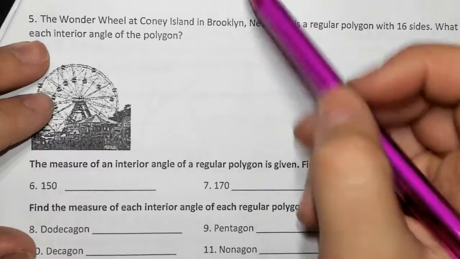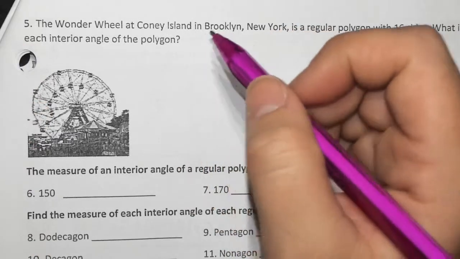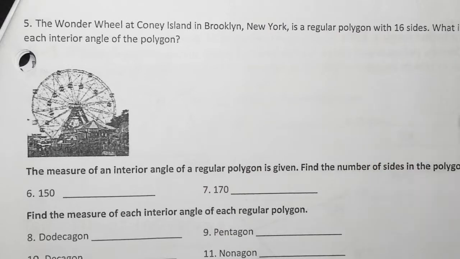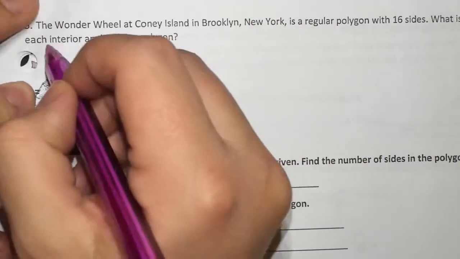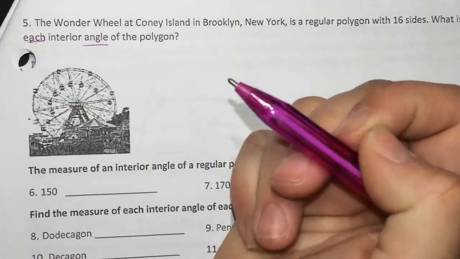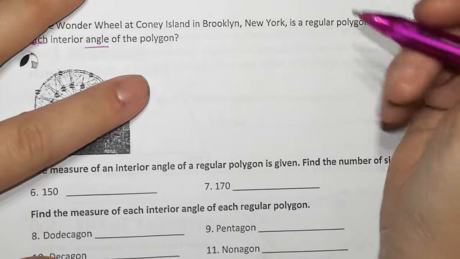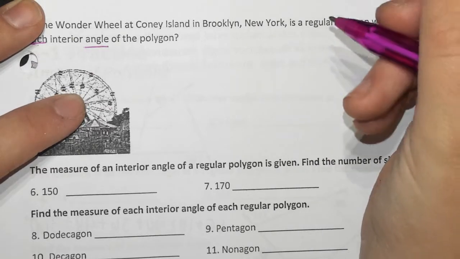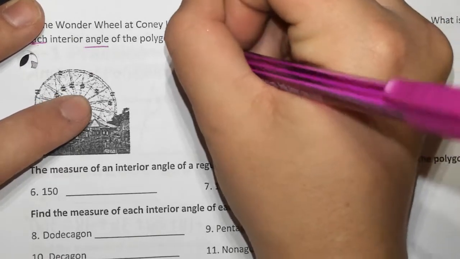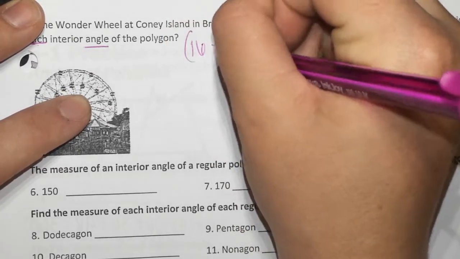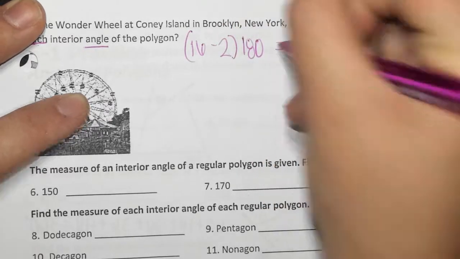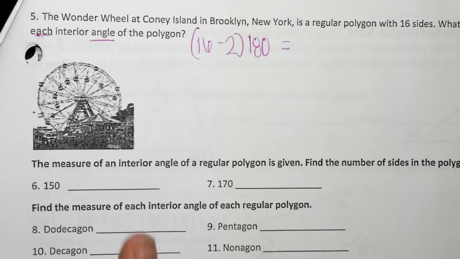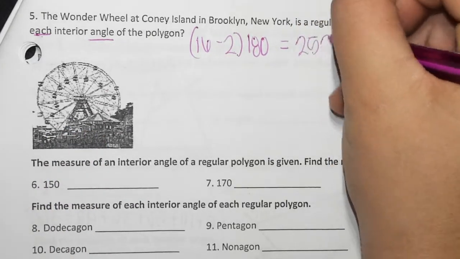In Brooklyn, New York, there's a Wonder Wheel at Coney Island. It's a regular polygon with 16 sides. What is the measure of each angle? To find each angle, I first have to find the sum. So 16 minus 2 times 180 is 2,520.